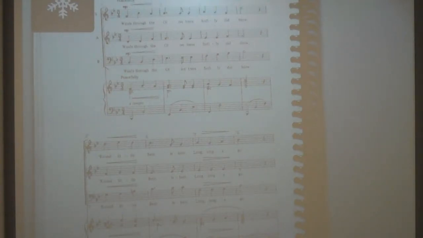So let's start by listening to just the vocal parts in this example on page 128. A reminder, we are in the key of B flat major, and the meter is 3/4 in this example.